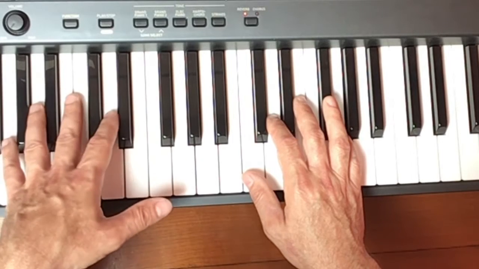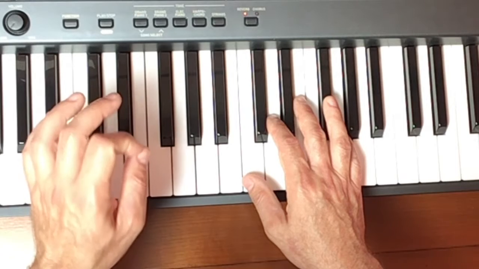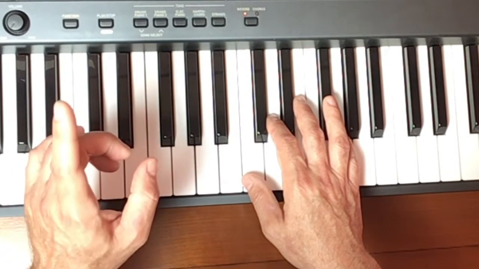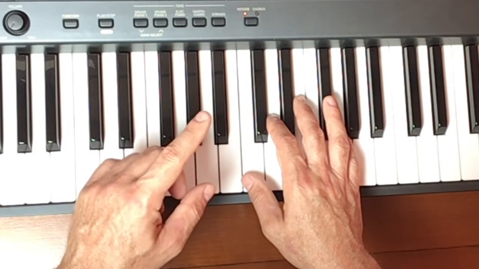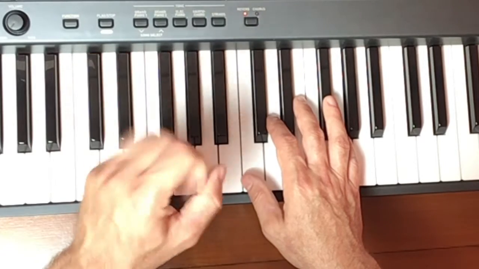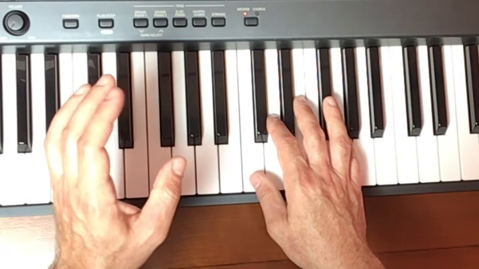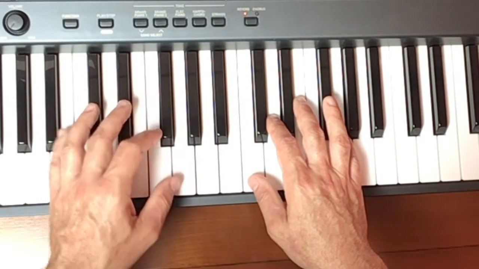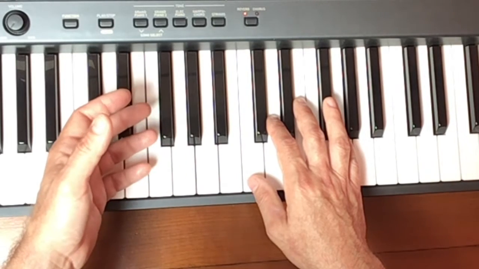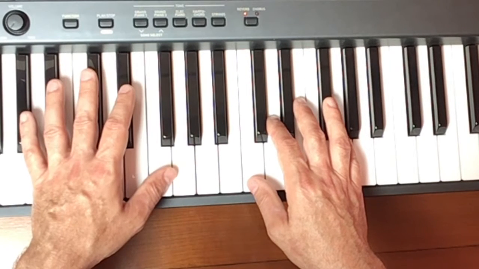Now for 16th notes, we will count the first beat. We use the number for the first note of each group of 16th notes, and that number will be the beat occurring in the measure. Following that, we use the letter E for the second 16th note, the word "and" for the third 16th note, and the letter A for the fourth 16th note.